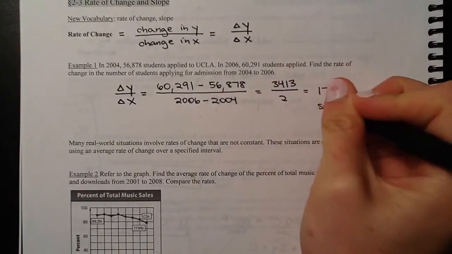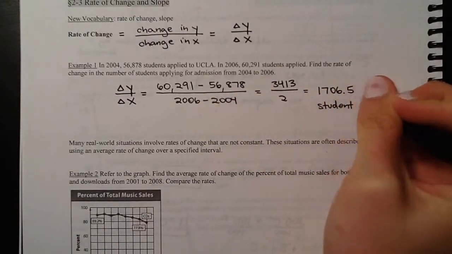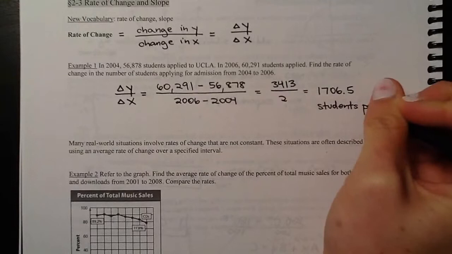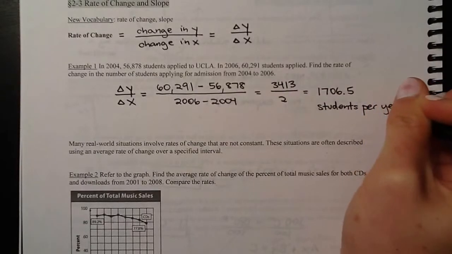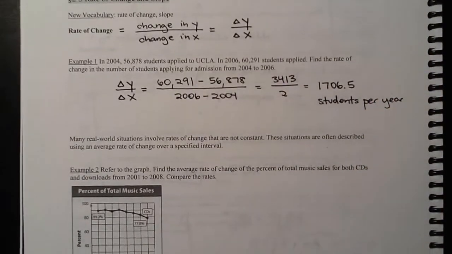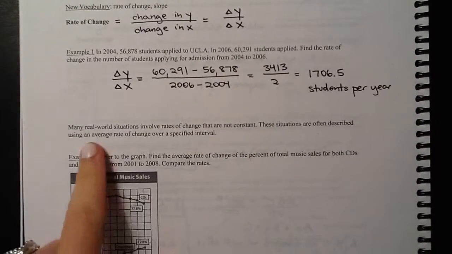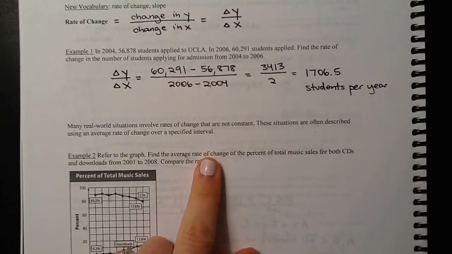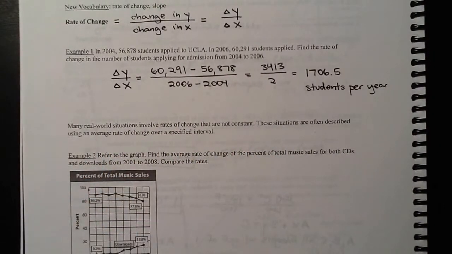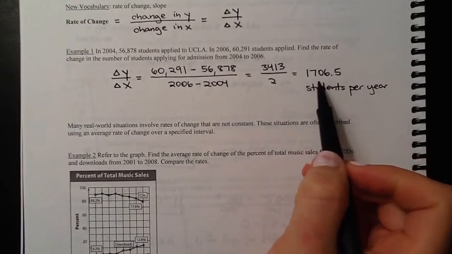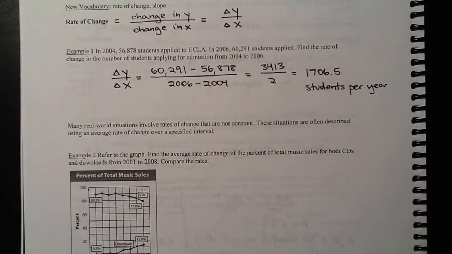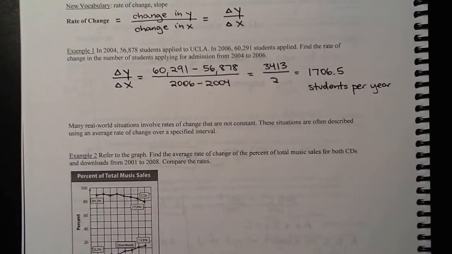Since it's a context-based problem, you always want to give some sort of units so that you know what that number means. Okay, and then this kind of explains what we were just talking about. Real world situations, you're not going to have this perfect. It's not like every single year this was the exact increase. That was an average rate of change over the course of 2 years. And so this is going to be the same type of idea.